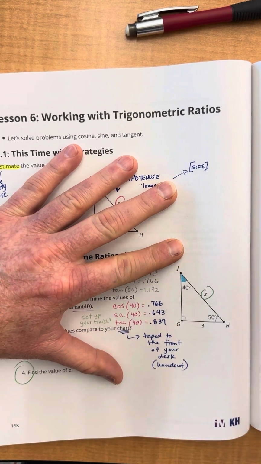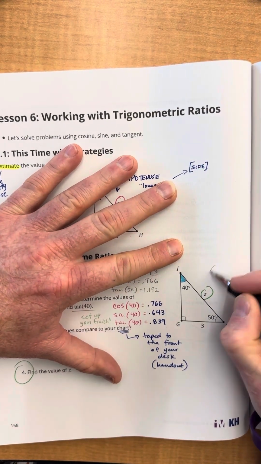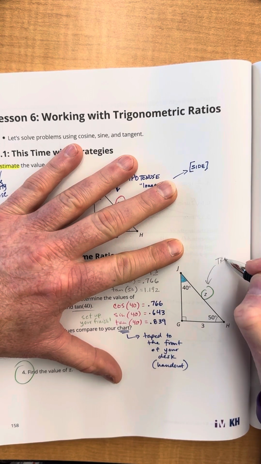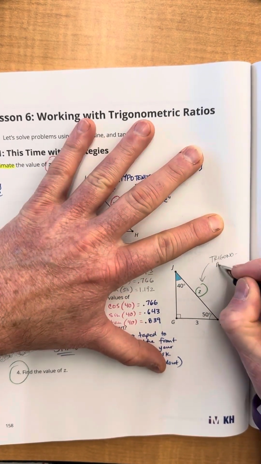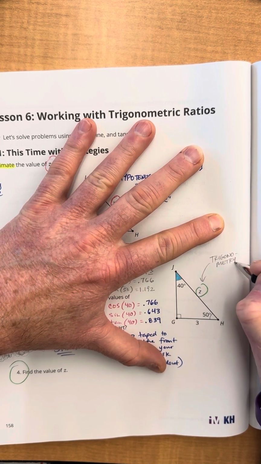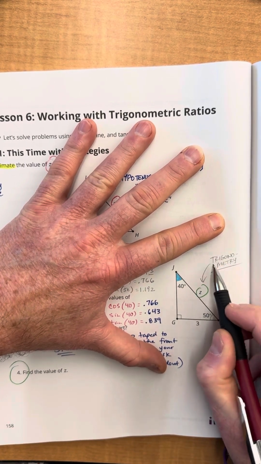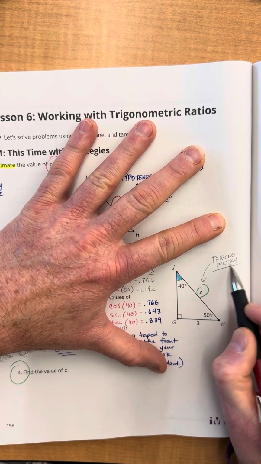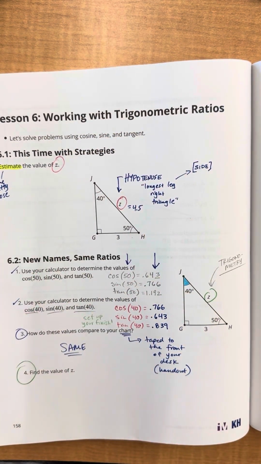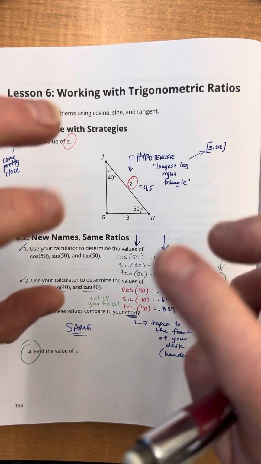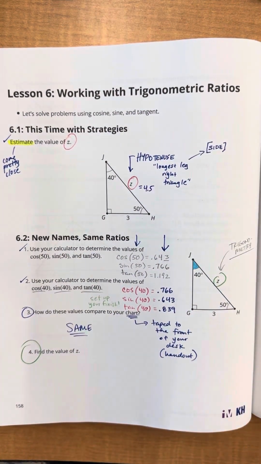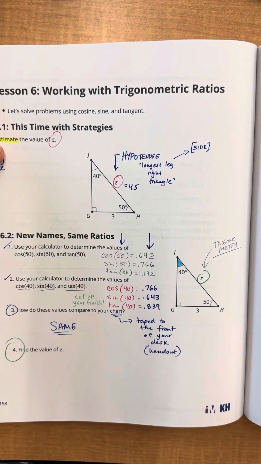Then we're going to use trigonometry. Trigonometry. Triangles, metry, measure. Measuring triangles, trigonometry. I'm just winging it. I don't know if that's what it really technically means, but anyway, trigonometry pretty much is like measuring triangles.